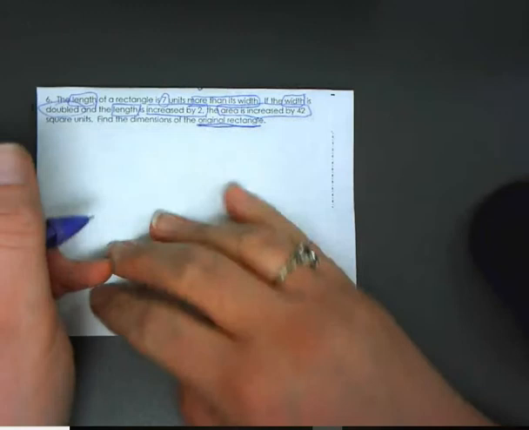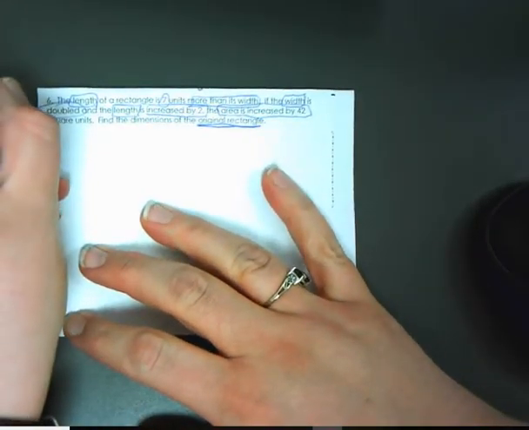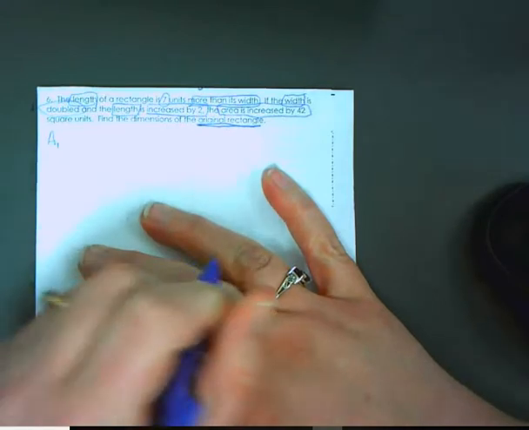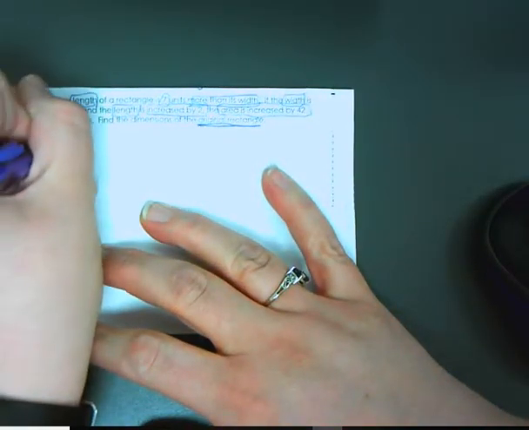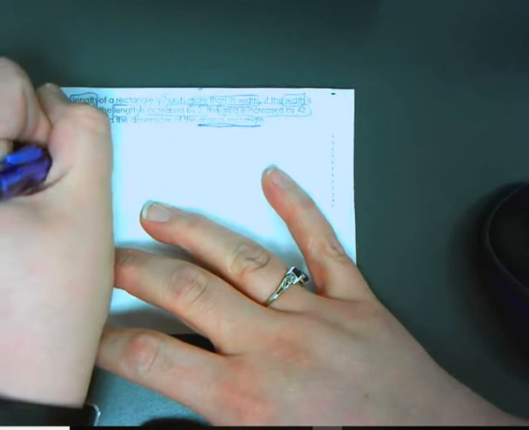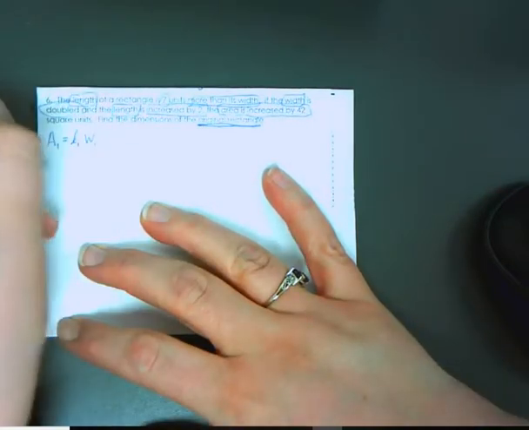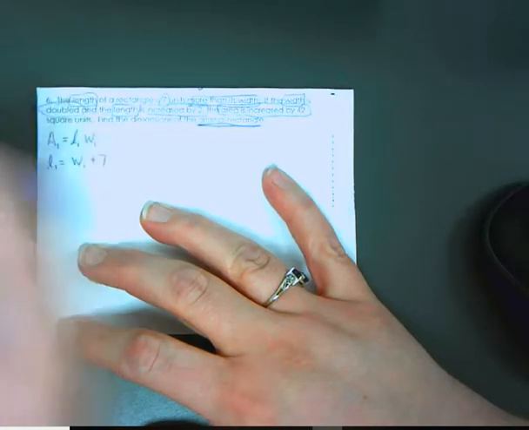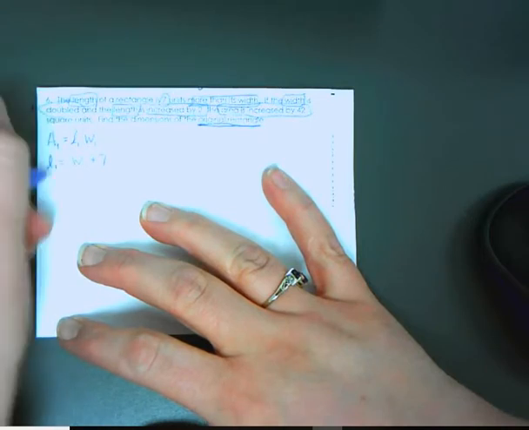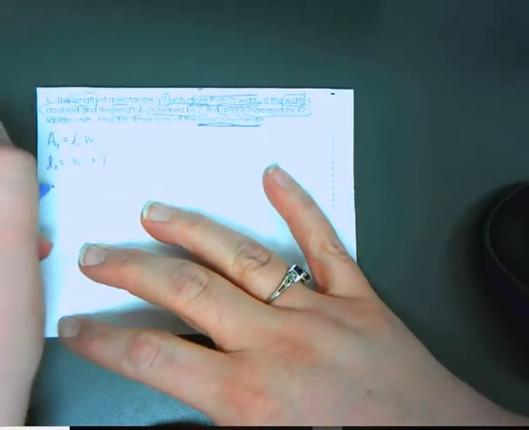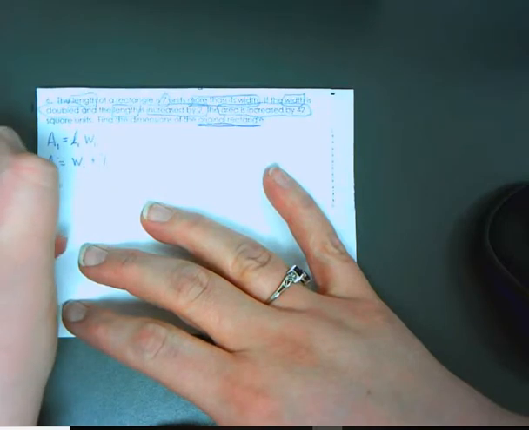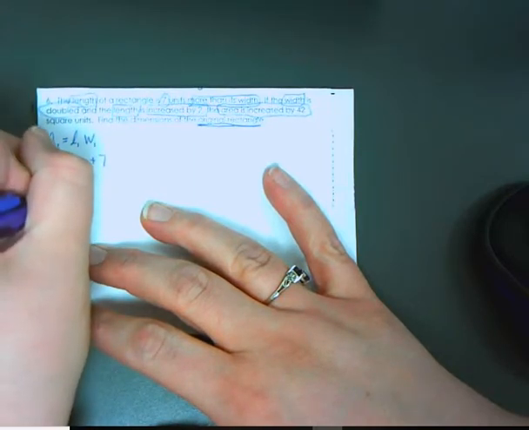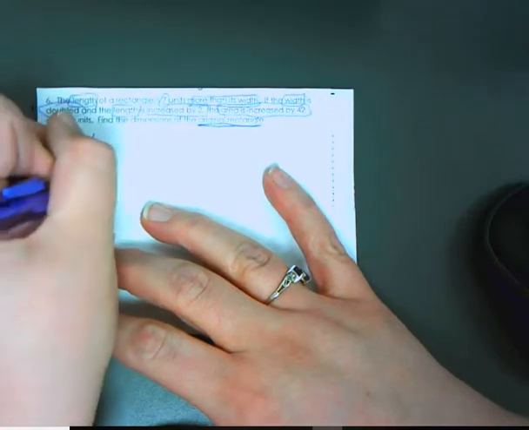Wait for it to clear. There we go. So we're going to write a series of equations. First of all, we have the area of our first rectangle, so I'm going to call that A1. That's our first length times our first width. Our first length is first width plus 7. So our area A1 is going to be W1 plus 7 times W1.